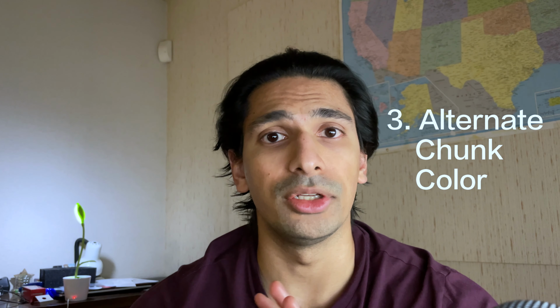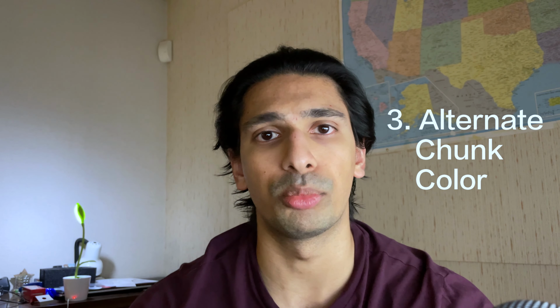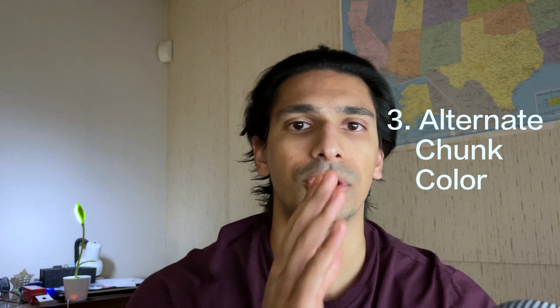Technique number 3. We're going to alternate colors for each chunk when we print it out to the console so that you guys get more practice learning to read chunk by chunk. This will also give you more practice with imagining the material, so you'll build up a great foundation before we move on to faster speeds.